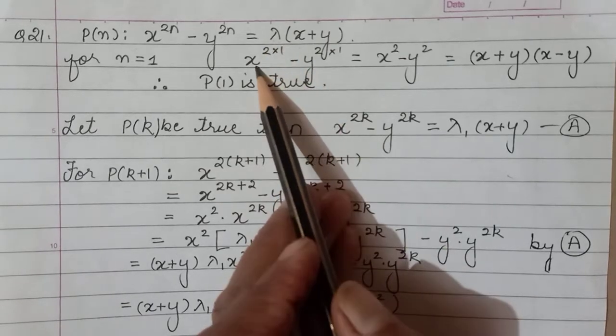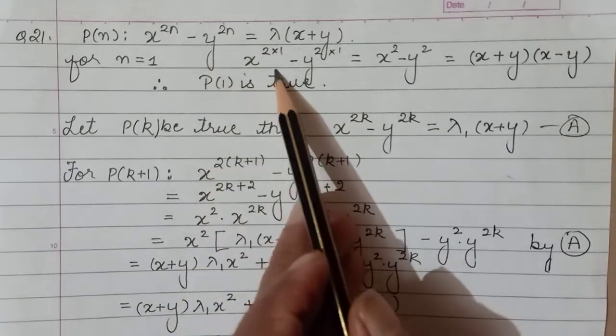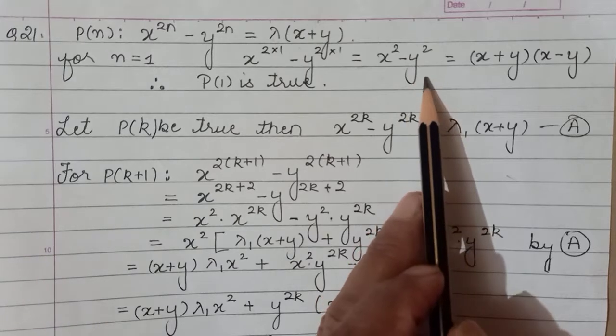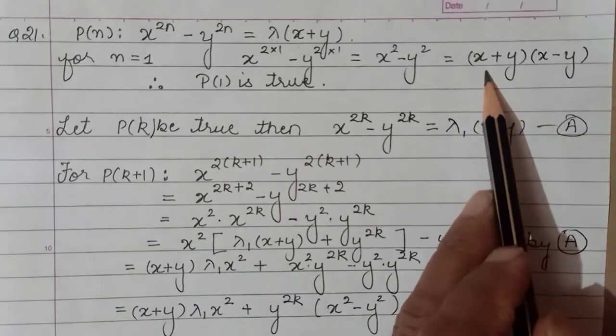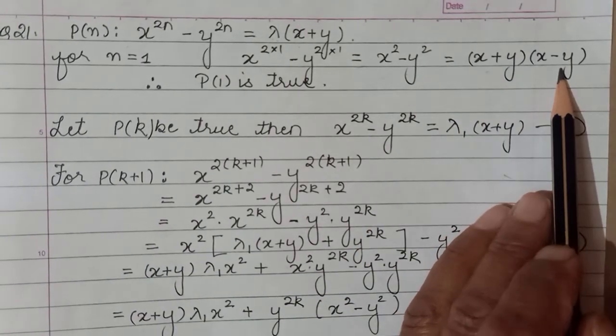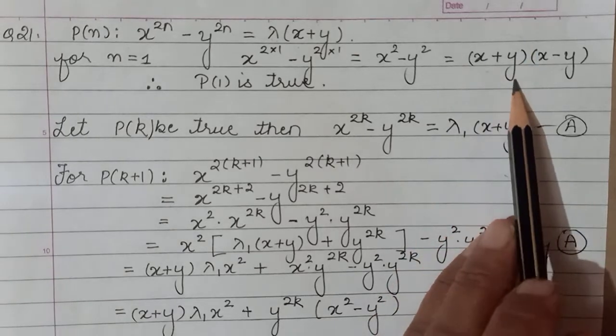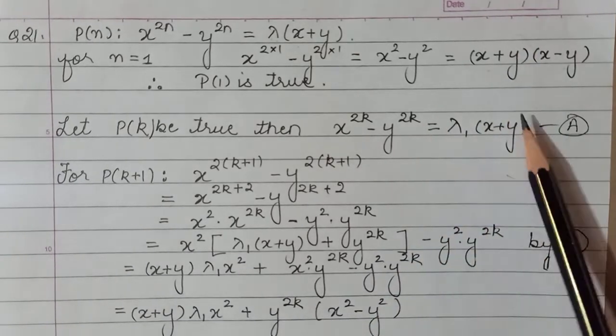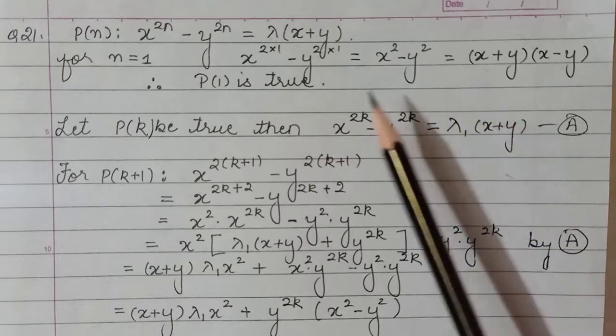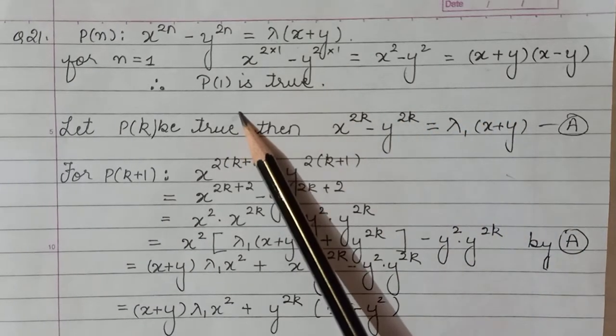Okay, now for 1 put n is equal to 1, so this becomes simply x square minus y square. By algebraic identity the factors are x plus y, x minus y. So x plus y is visible in this. That is what is our aim. We need to show x plus y as its factor. So therefore P1 is true.